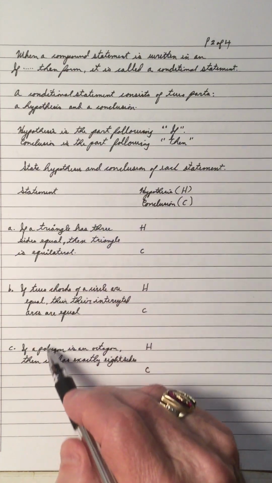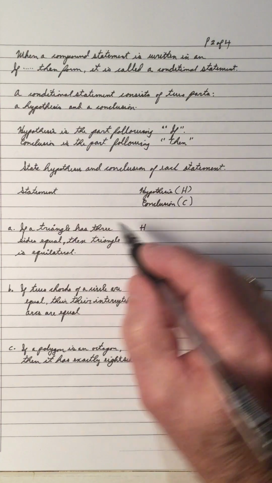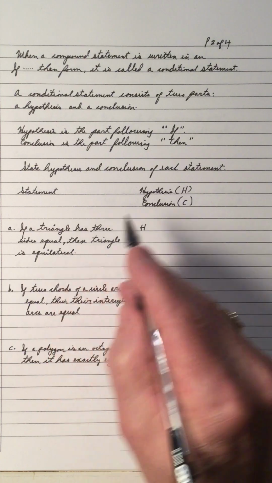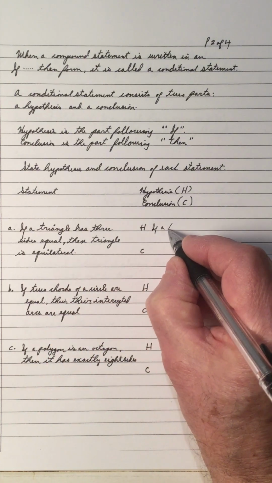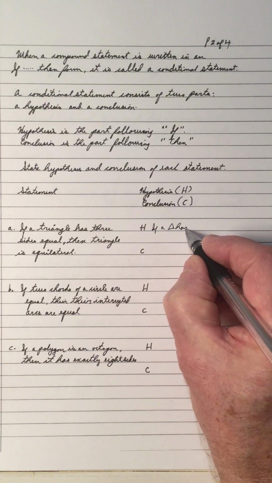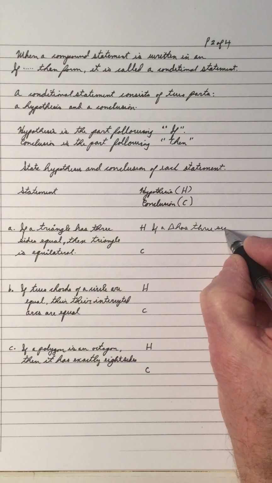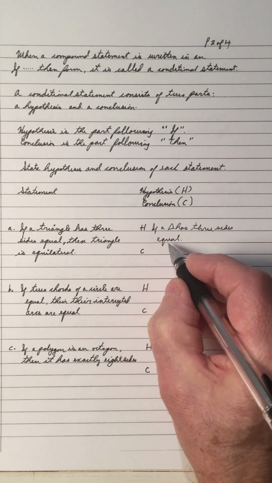We have the conditional sentences here, and we have H and C for hypothesis and conclusion. If a triangle has 3 equal sides, then the triangle is equilateral. So the hypothesis is: if a triangle has 3 sides equal, that's the if part.